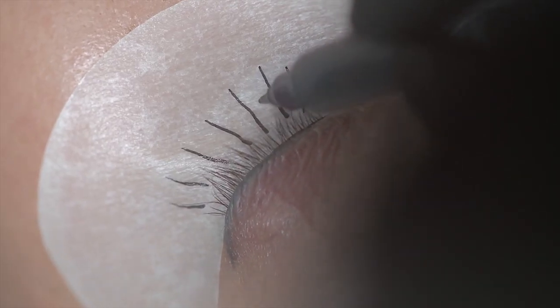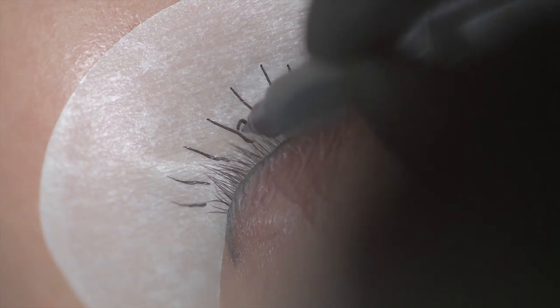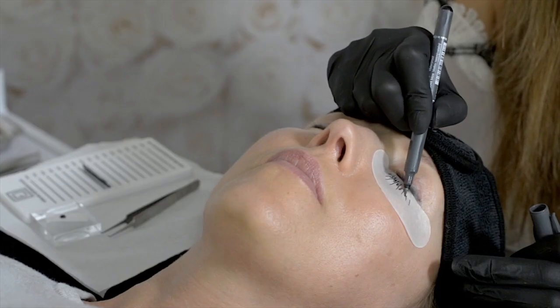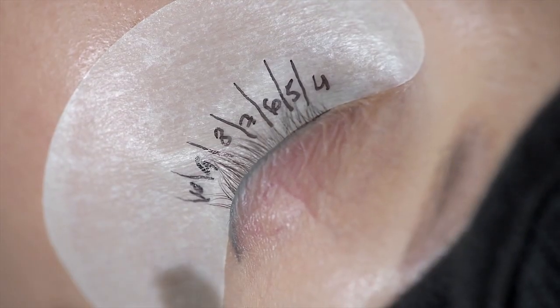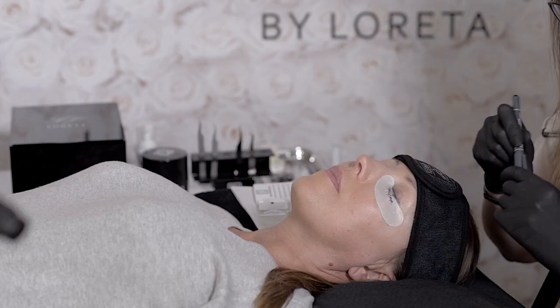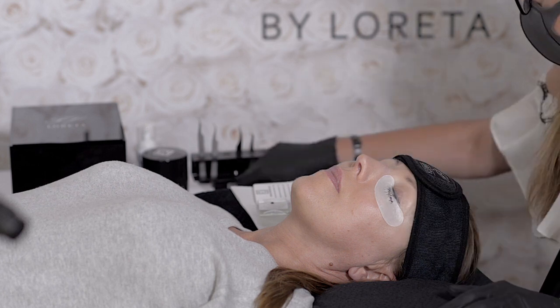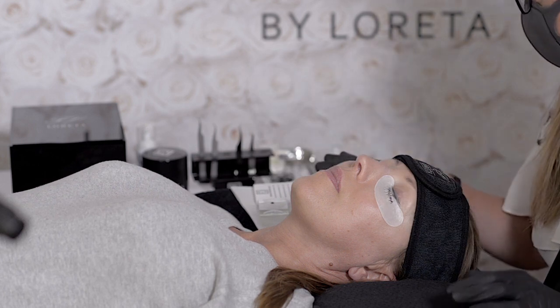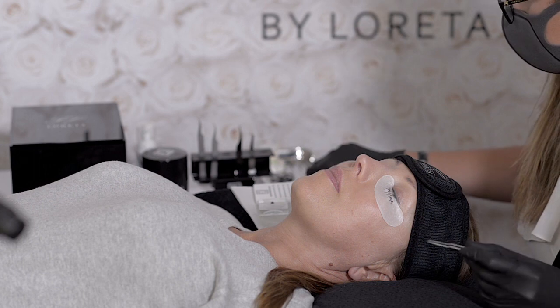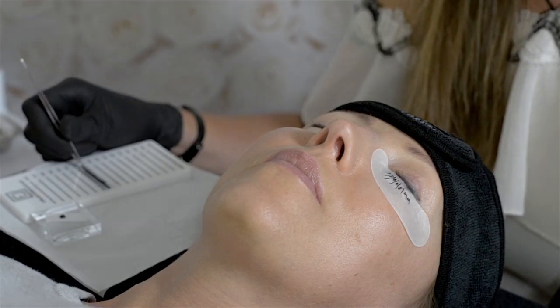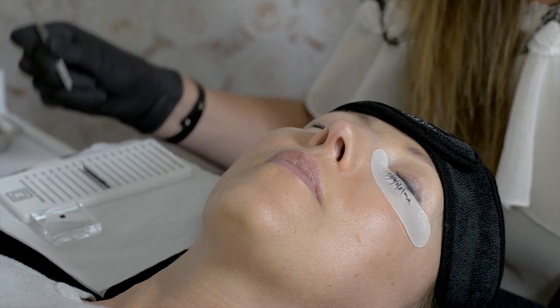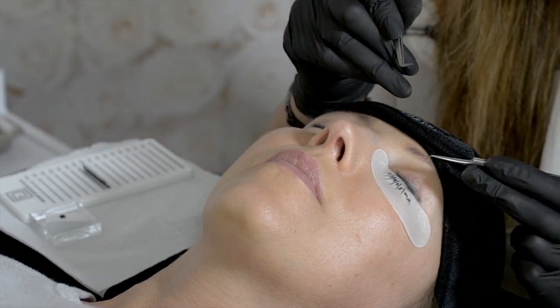4, 5, 6, 7, 8, 9, 10, for example. For example, for the cat look, yeah? Okay, amazing. I did my lash map. How amazing is that? Okay, look at this. We chose just to use some lashes for demonstration. Ignore the length.